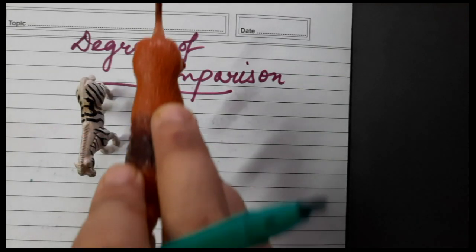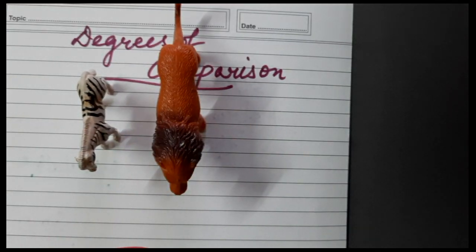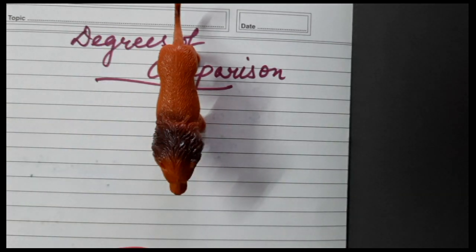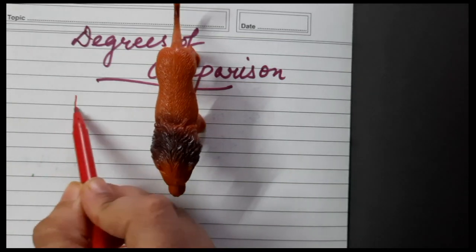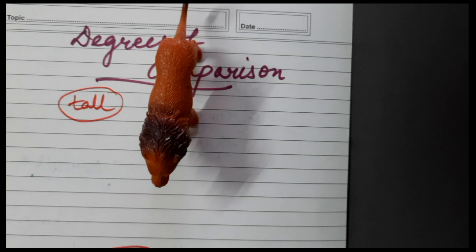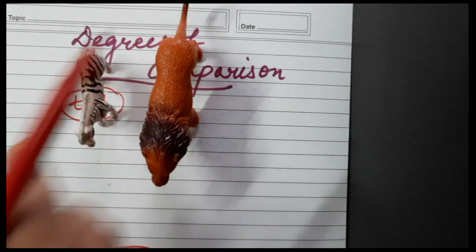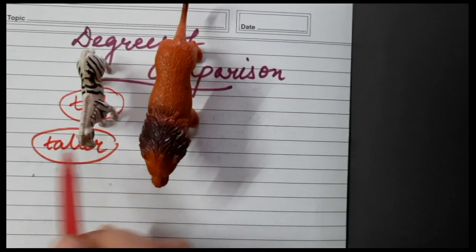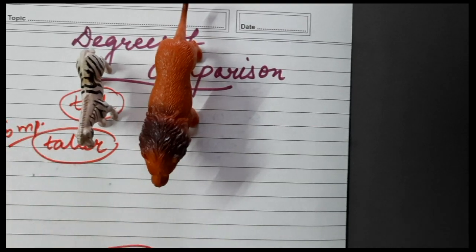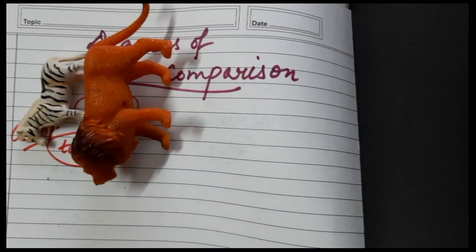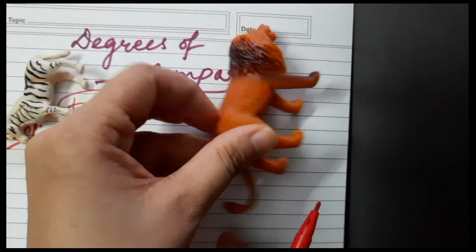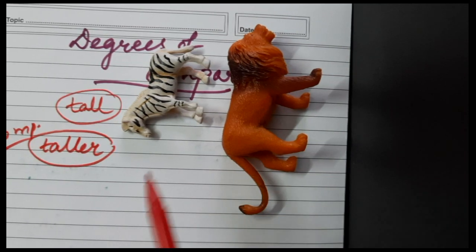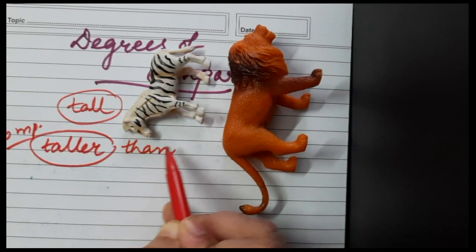Alright, dear children, let us take the same animals again and learn one more adjective. Yes, let us take this first. I will say the lion is tall. Maybe I can say tall, the adjective. Now I put zebra with it and I ask you, which of them is taller? Because I am comparing, comparative degree will be used, because I am comparing between the two things. So now you tell me, lion is taller than zebra or zebra is taller than lion? Yes, you will say lion is taller than zebra.